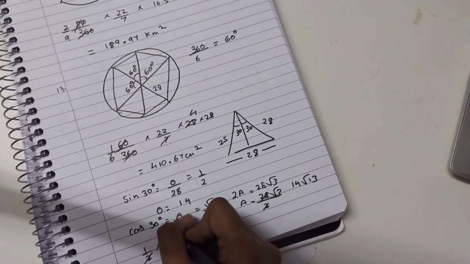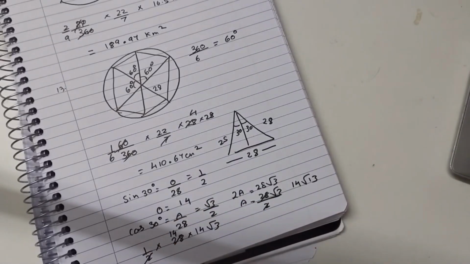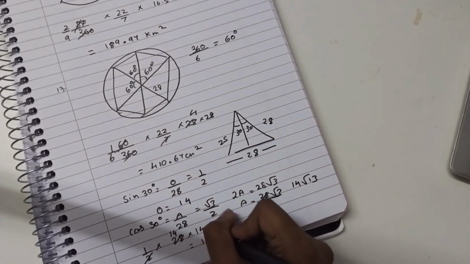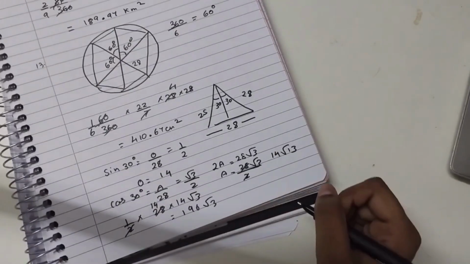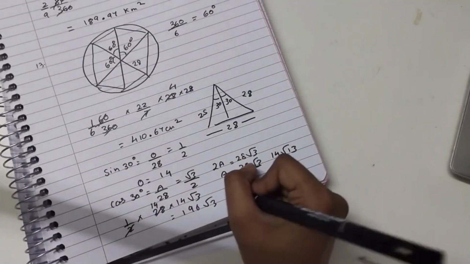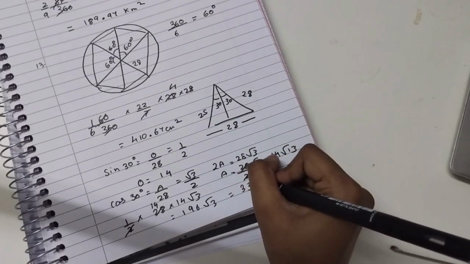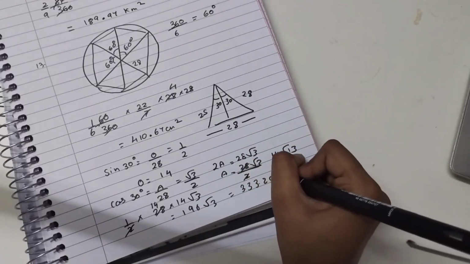This and this will get cancelled, so 14 times 14 root 3, which will give us 196 root 3. And instead of root 3, we're going to write 1.7, which will give us 333.2 centimeters squared.